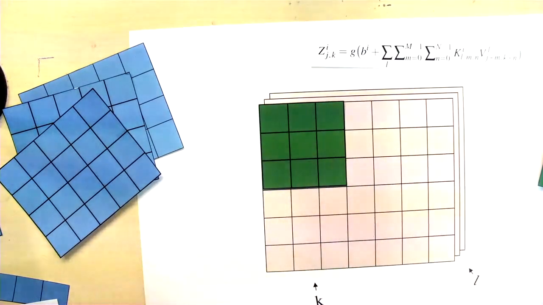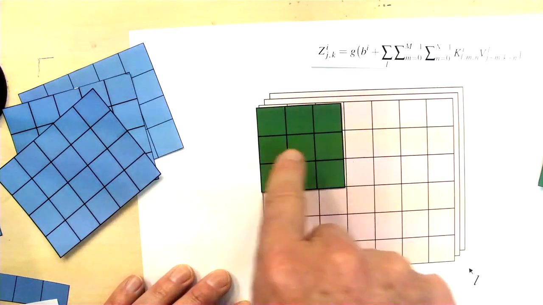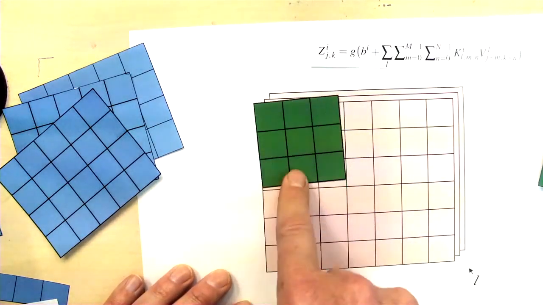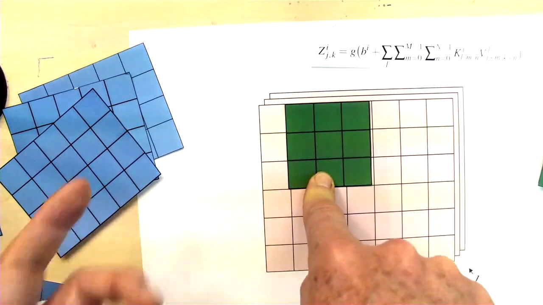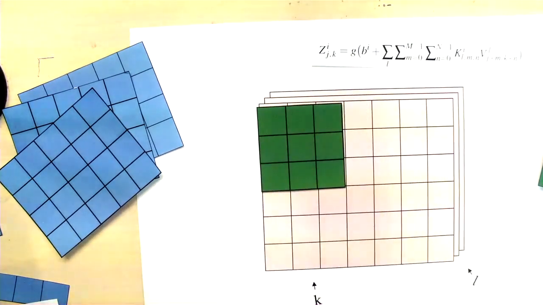When we do the backpropagation, we get a contribution to these green weights here, and then we get another contribution here and another contribution here. It's like the same weights appearing multiple times in the computation, but they must remain the same.